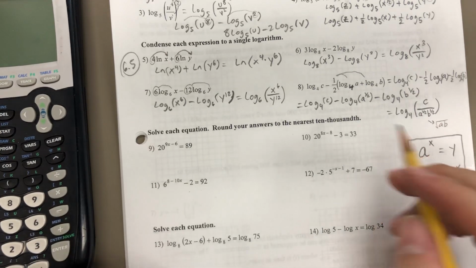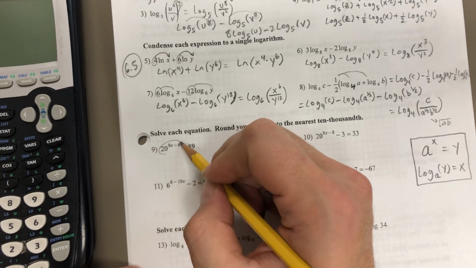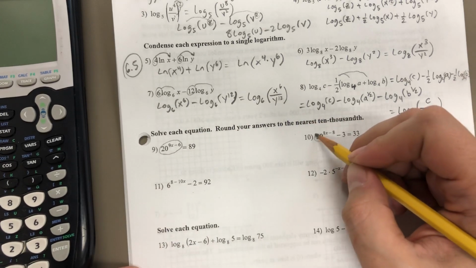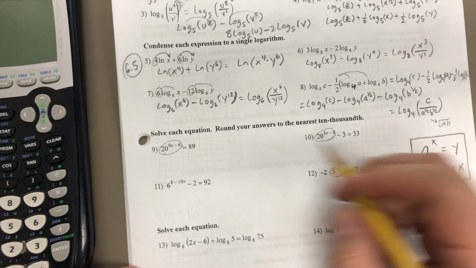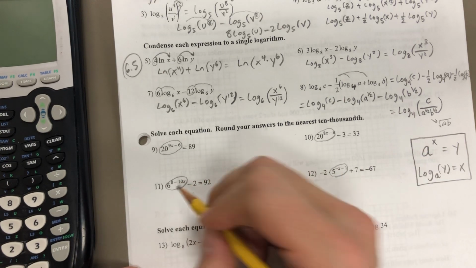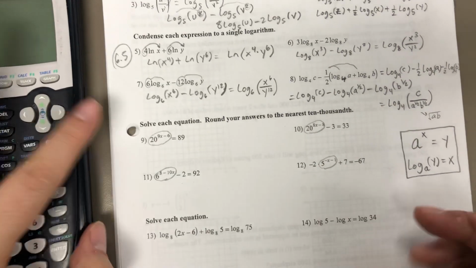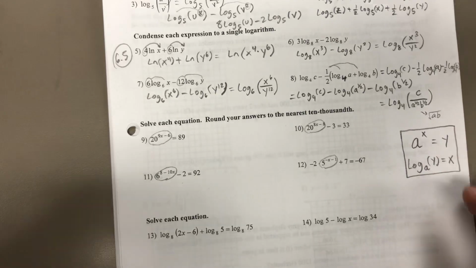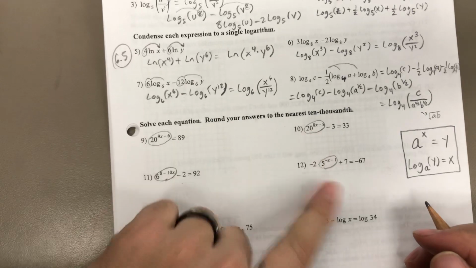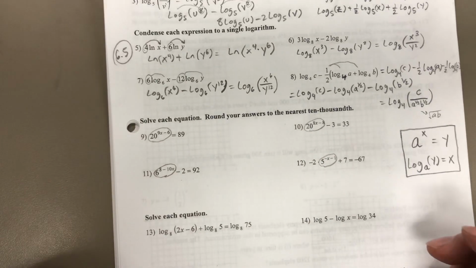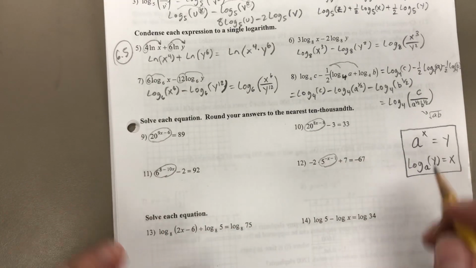So, in each case, circle your exponent just by itself. Don't include any of the minuses or multiplication on the outside. So if I'm just circling the exponent, that's all I've done for 9, 10, 11, and 12. My goal is to get that exponent by itself. So in this case it is. In this case it isn't, and in neither of the other ones. So if it's not by itself, get it by itself.